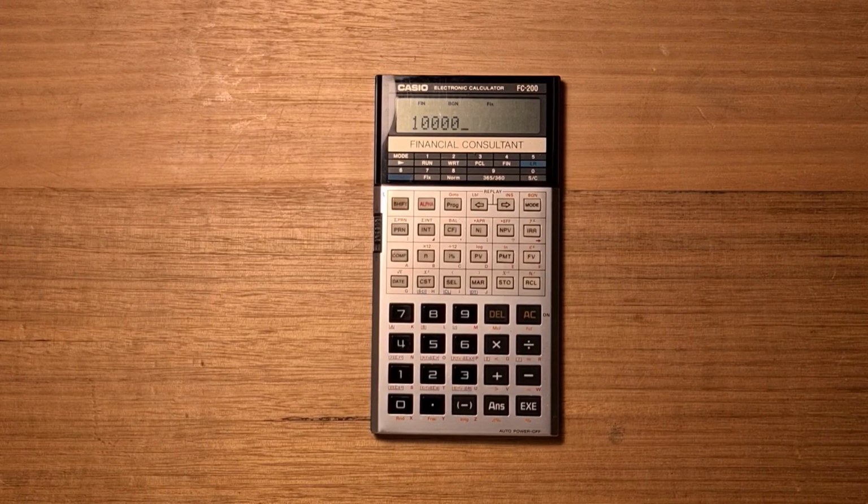The current model, the 200V, is a little different. It has a 4-line display, supports some more financial operations, but it's not programmable. And I think it's hard to compete with Casio's late 80s calculators in terms of aesthetics. I think the FC-200 is quite beautiful and really elegant from a functionality point of view.